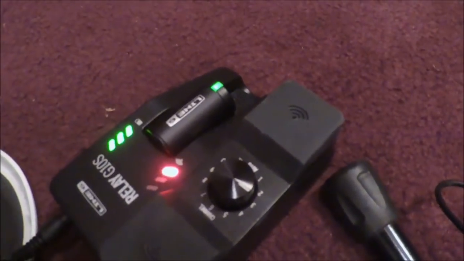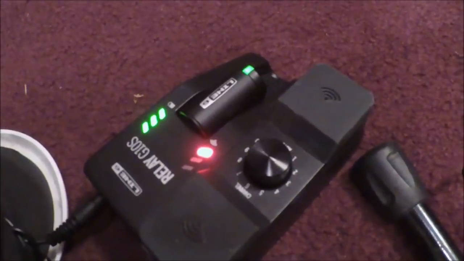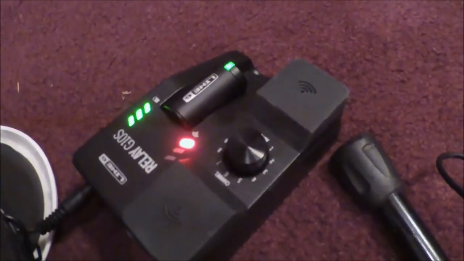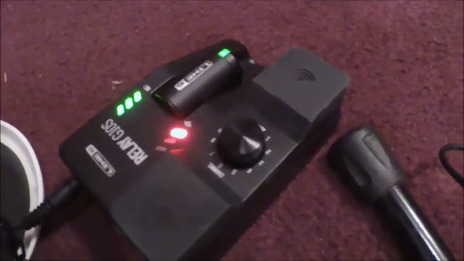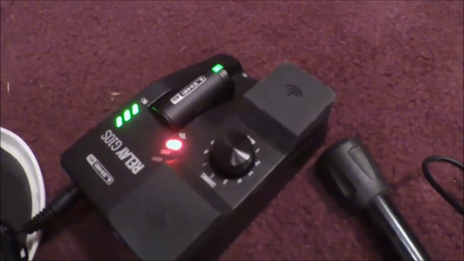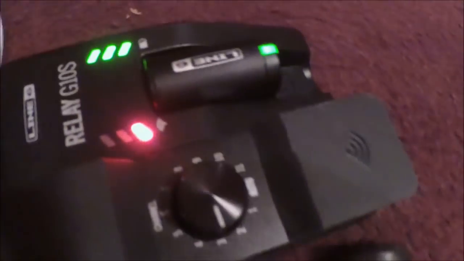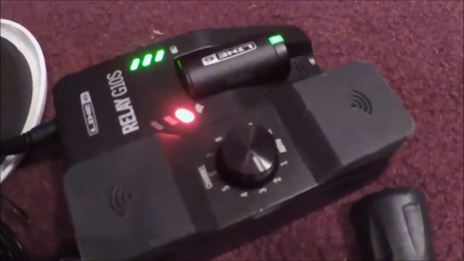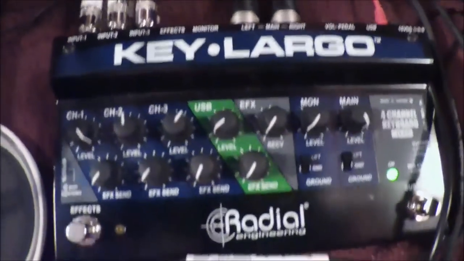This is a wireless audio. So I'm running one channel, a mono channel, out of the Roland AX-Edge through this, and this little thing right here pops out and plugs into the Roland AX-Edge, just like if I was a guitar player live on stage. Then that runs mono over into the Key Largo.